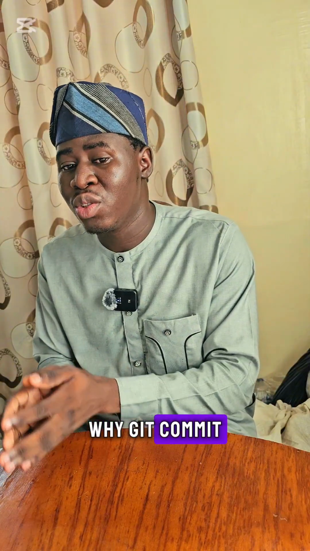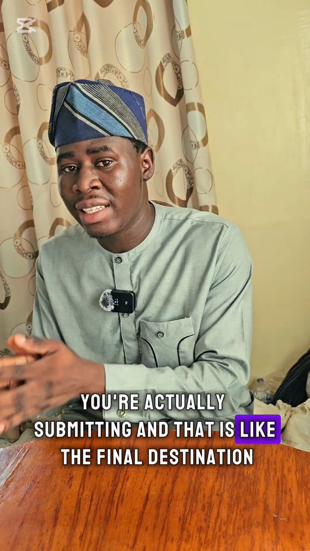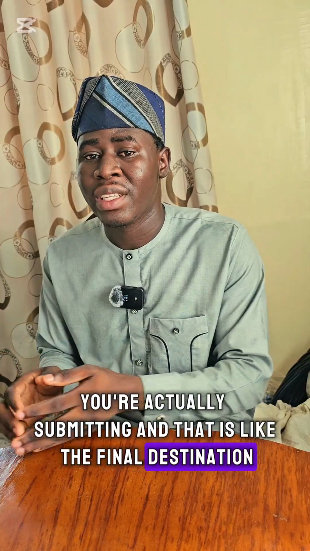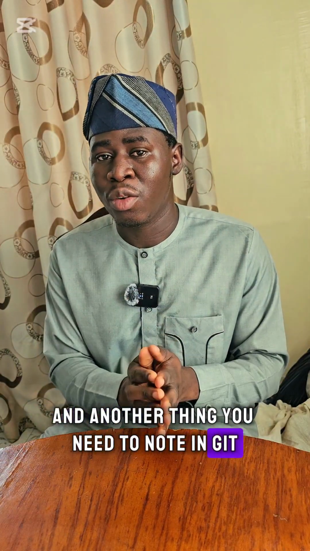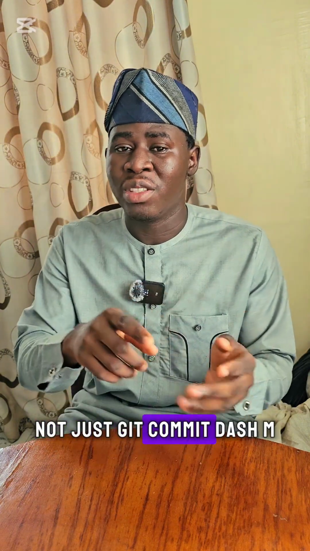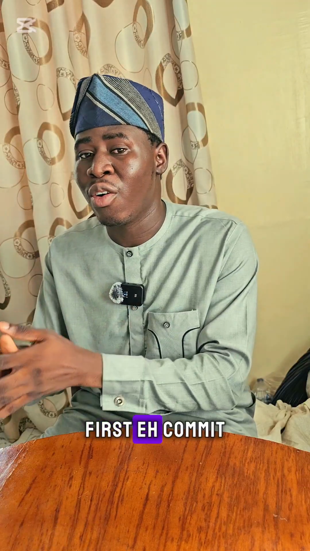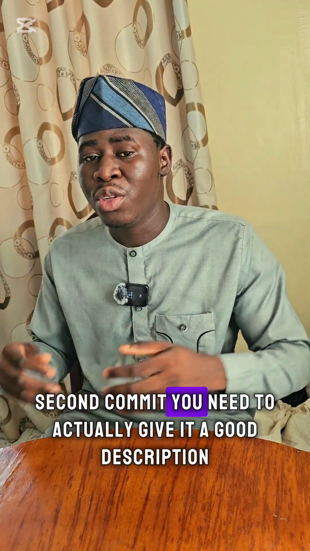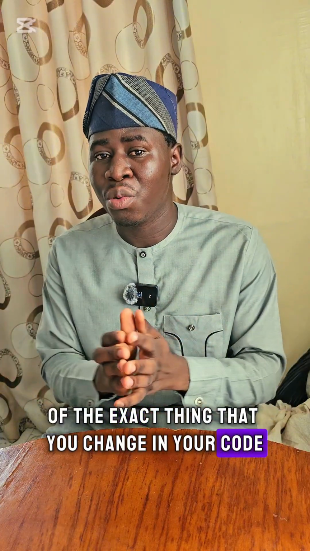While git commit, you're actually submitting, and that is like the final destination. That's what git commit is all about. And another thing you need to note in git commit is that you need to give it a very good description, not just git commit dash m first commit, second commit. You need to actually give it a good description of the exact thing that you changed in your code, not just any random description.